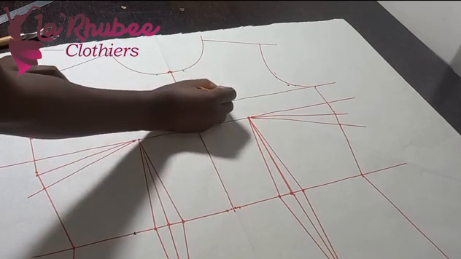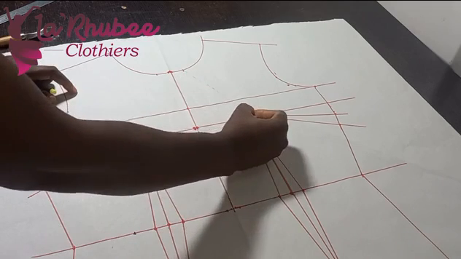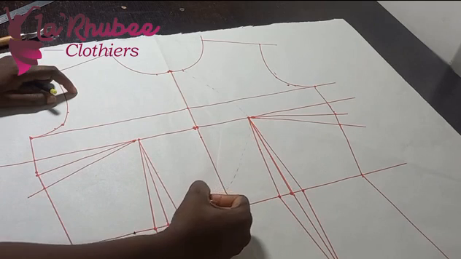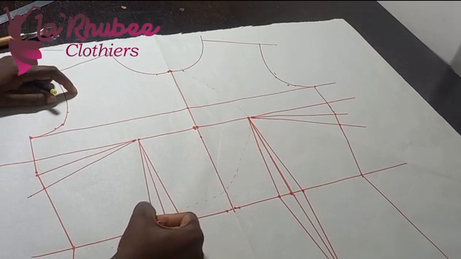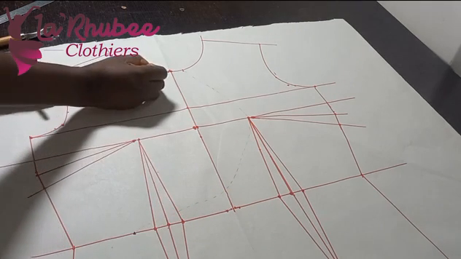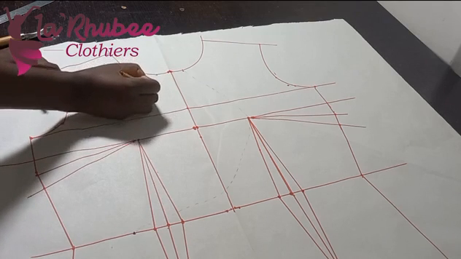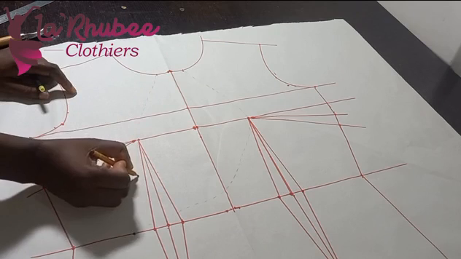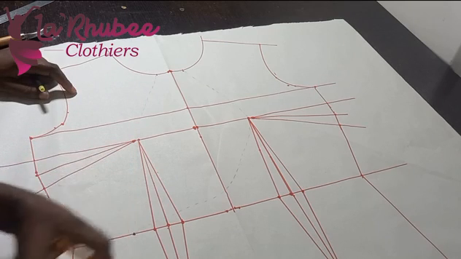So this is going to touch this bust point, and then it's going to come in an oval shape, and then to this 1 inch here. And then this also will touch the bust point here and then come straight like this.